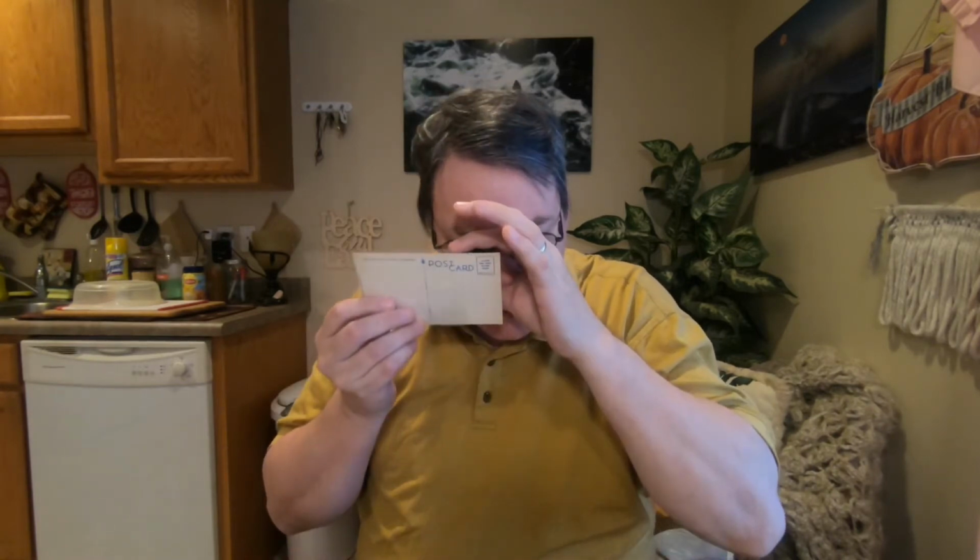The way you can tell a linen card is if you can get one of these. I have a Carson 10 power loupe. This is a magnifying loupe that I use for photography. You can pick them up probably on Amazon or whatever. But you would look at this card up close, and you can actually see the texture in the card because it's not smooth. It's got kind of a texture to it, and I can see the lines running right through it. So that's how you would tell a linen card, okay?